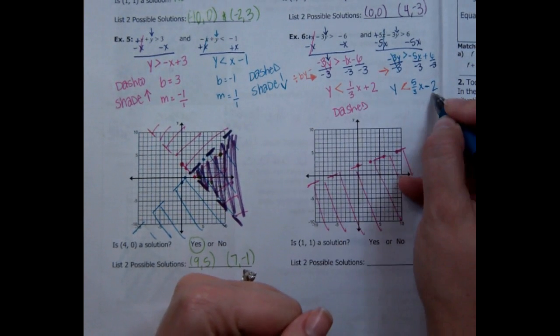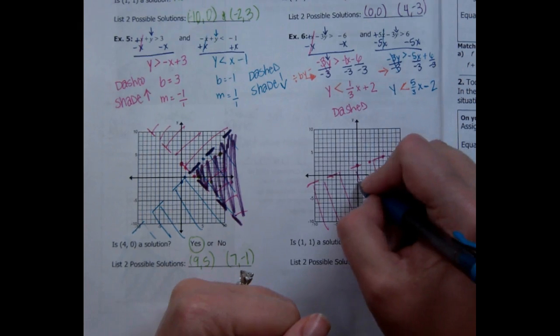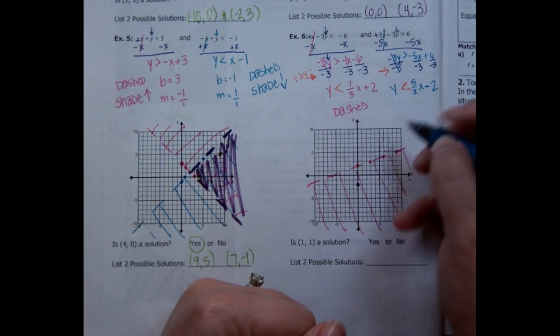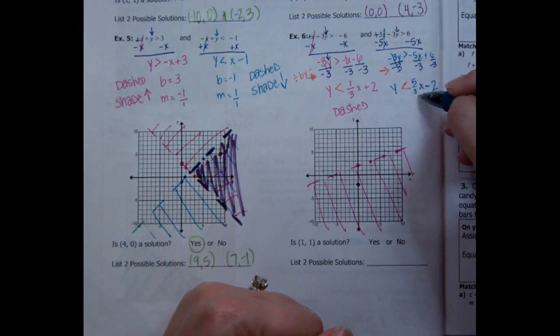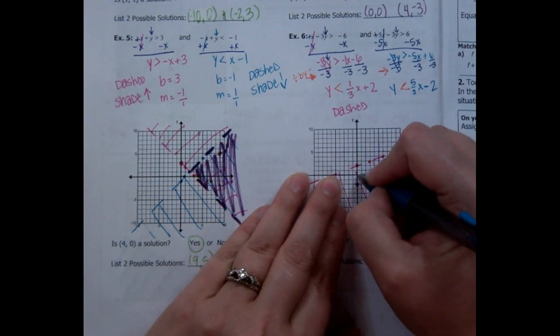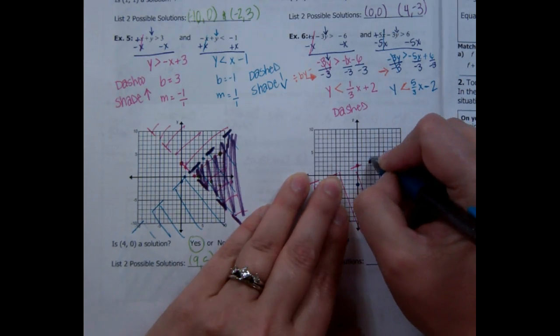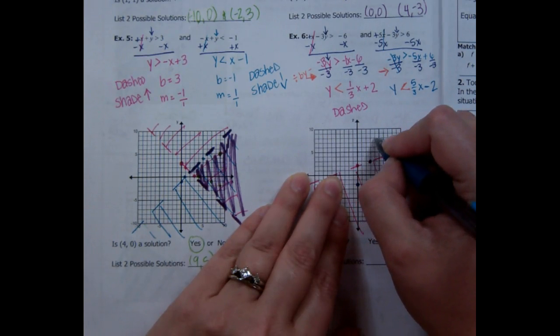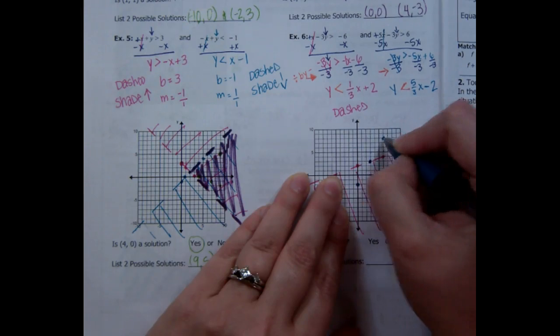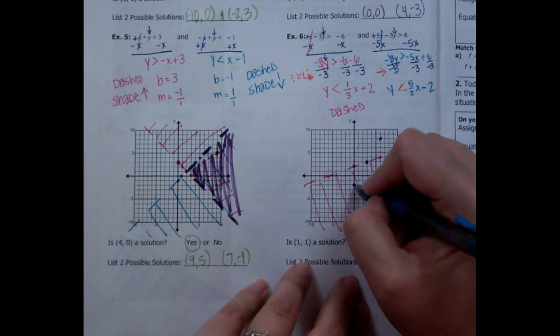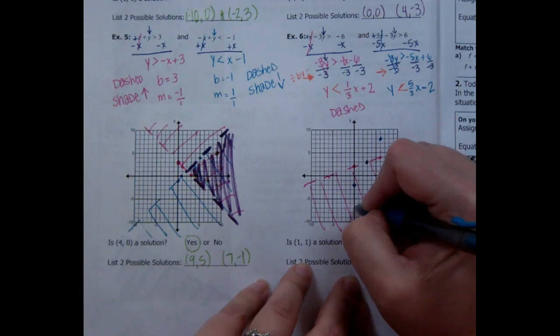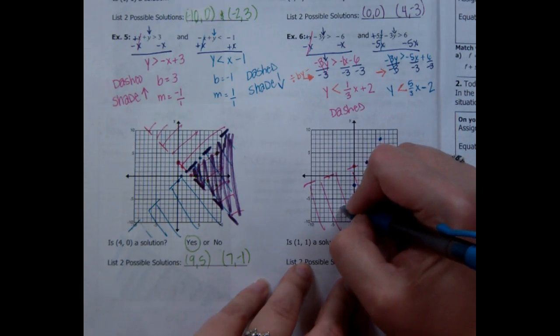So to graph this, I'm going to start out at my y-intercept, negative 2. I'm going to rise 5, run 3. 1, 2, 3, 4, 5. 1, 2, 3. Can also go down 5, left 3.